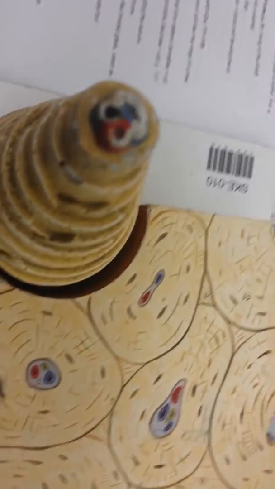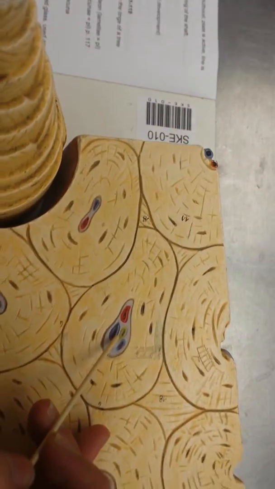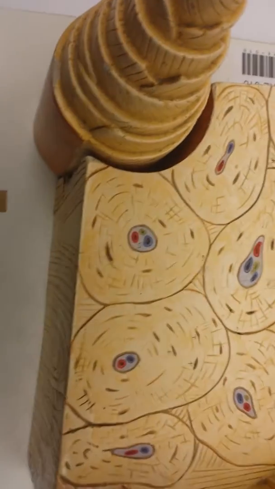All right. The next one is the central canal. So that's going to be this guy. Each of these things where the blood vessels are going to run through, that's a central canal.